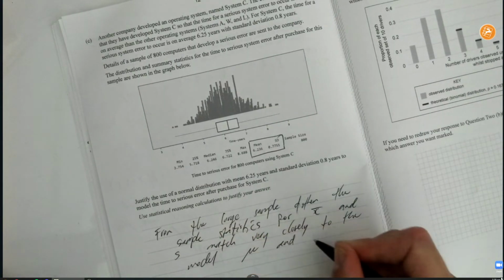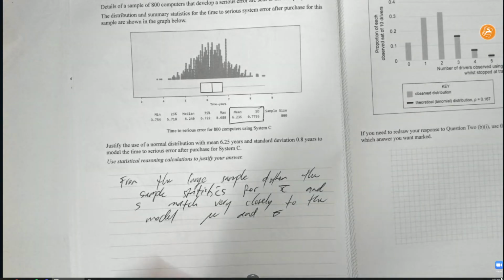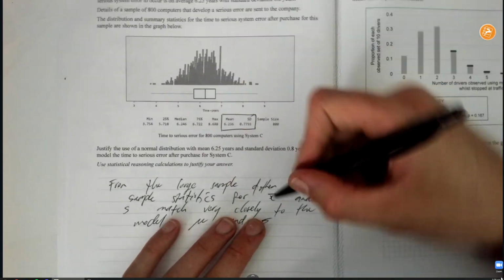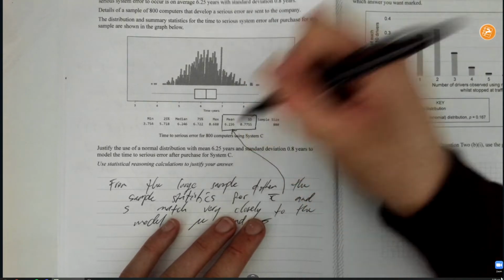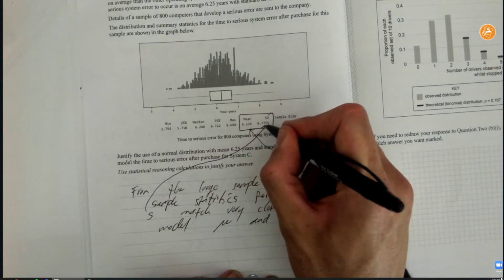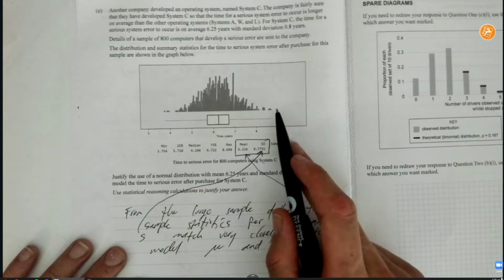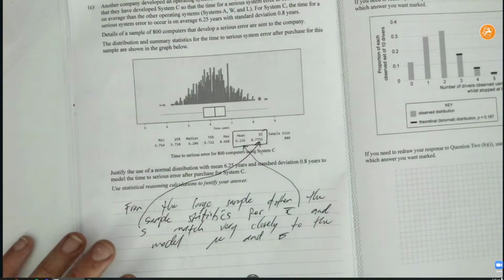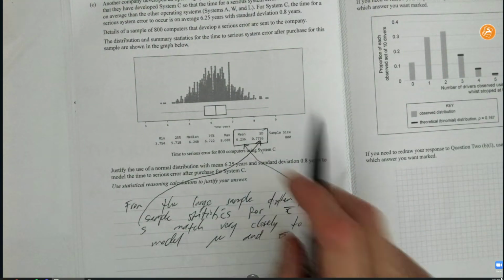That's just a way of saying that this mean, right, so this X bar here and this standard deviation here. So pretty much they chucked it into NZ or Insight or whatever you use, and they put this data in, and this is the mean and standard deviation just from modeling it on this program.